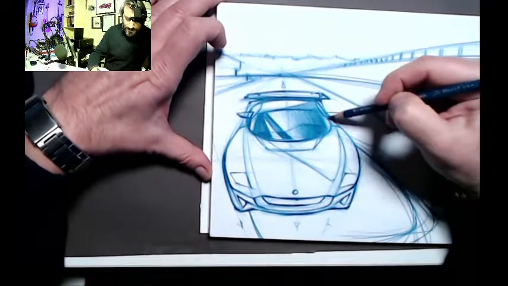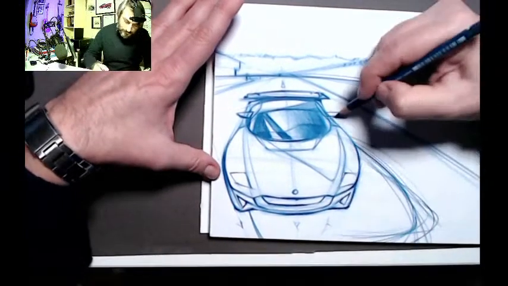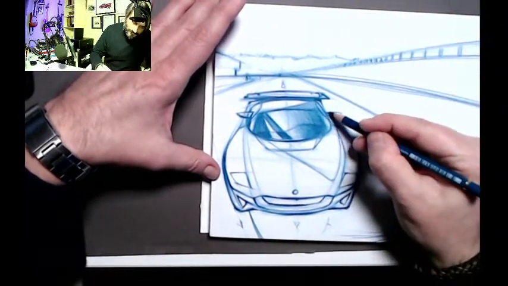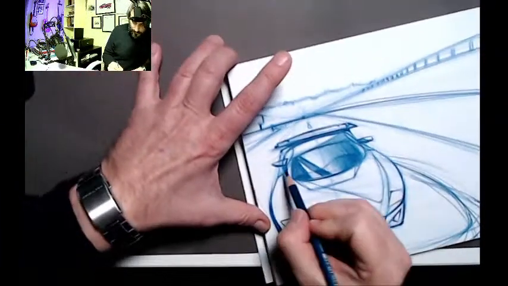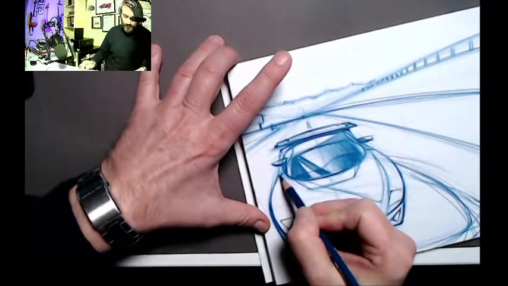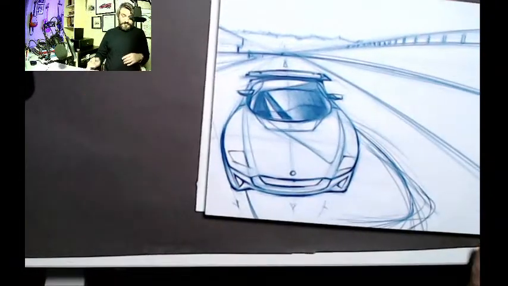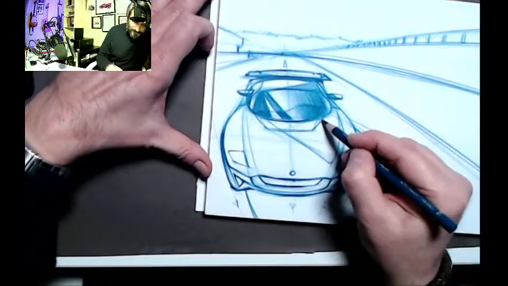And this part here, in the back here, it's in shadow. You see? All right, so now we have to do this part here.